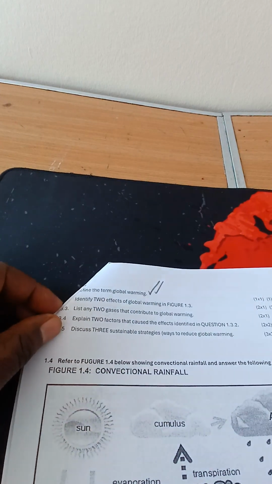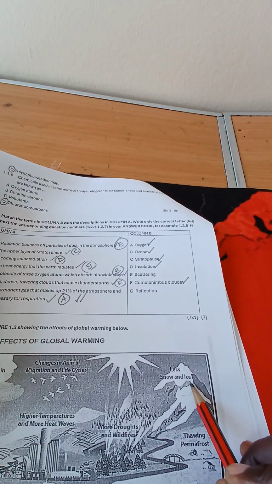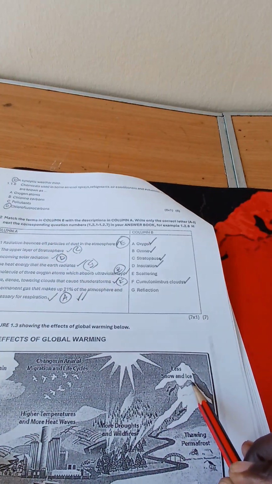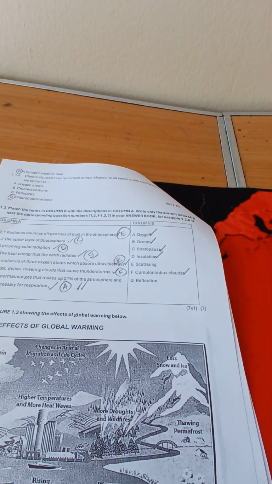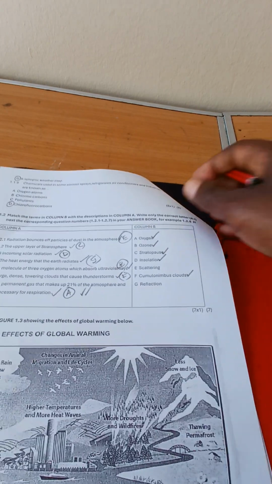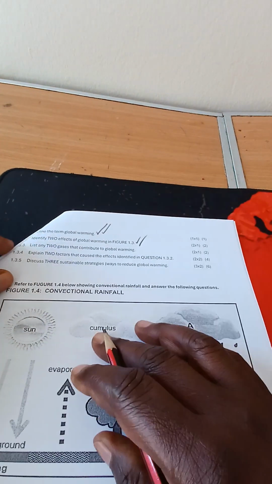Identify two effects of global warming in 1.3. So what is happening? The two effects we are saying now: there's less snow and ice. That's one effect. We can also talk about more droughts and wildfires. That's another effect as well. What we have: warm oceans, rising sea levels, changes in life cycles, thawing permafrost. So these are some of the effects from the diagram. What else do we have?